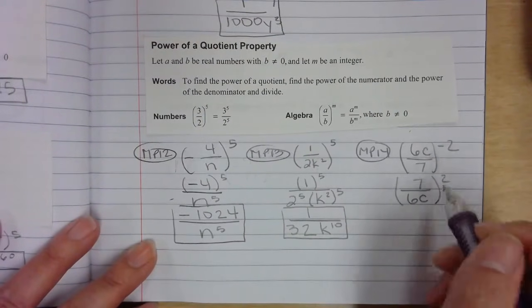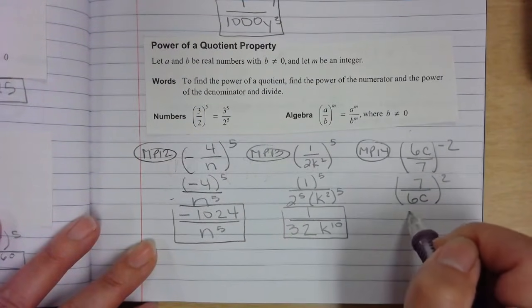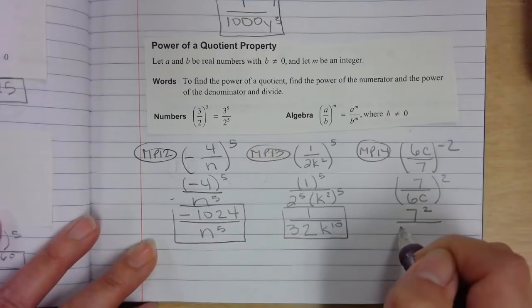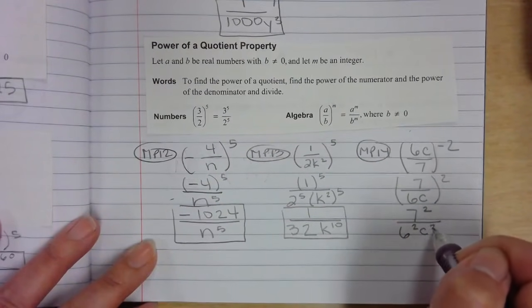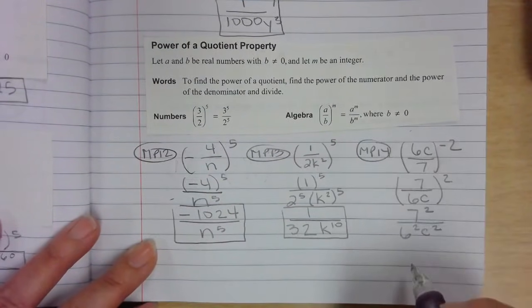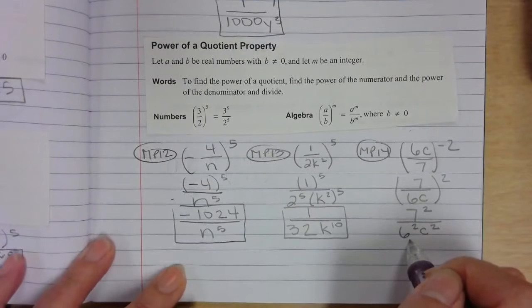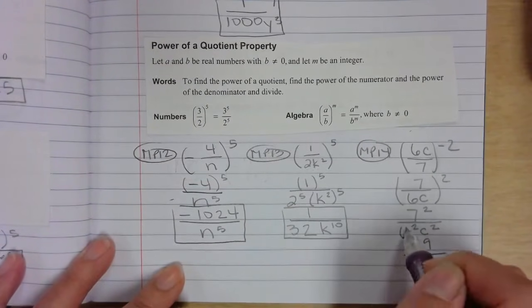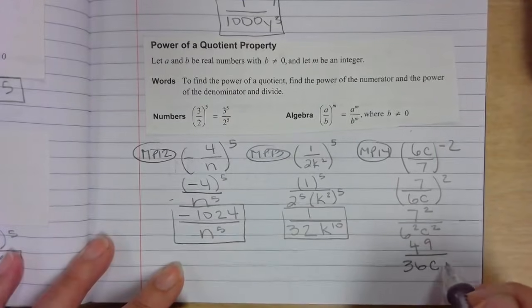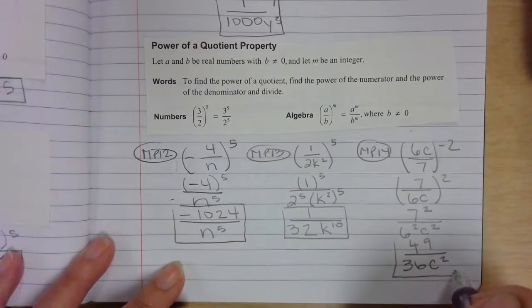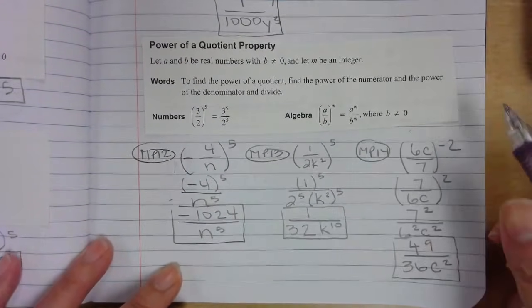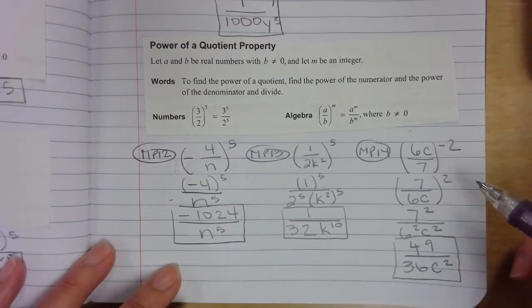Now let's give the power to each of the numerator and denominator. So 7 squared over 6 squared c squared. Remember, each one. 7 squared is going to be 49. 6 squared is 36. C squared. So all of these rules is just practice. You'll have a lot of IXL practice to get used to it.